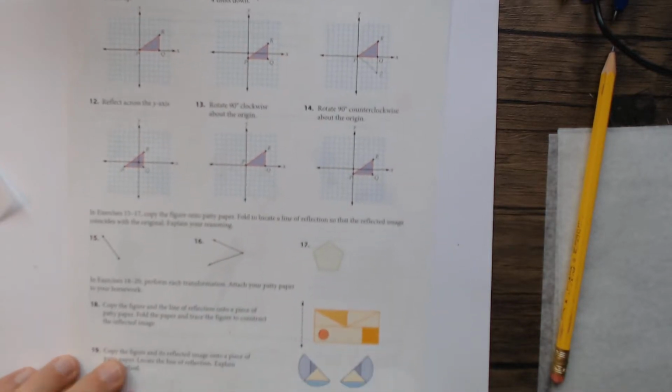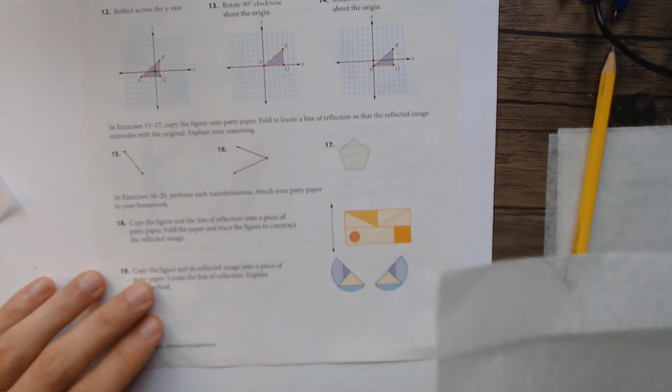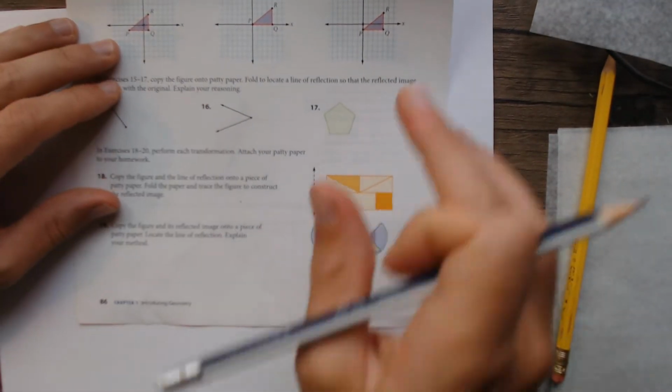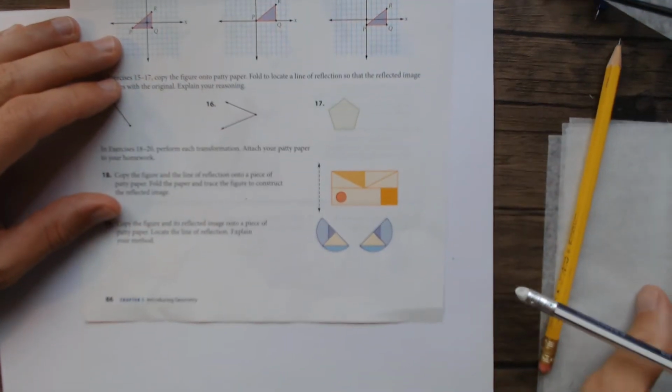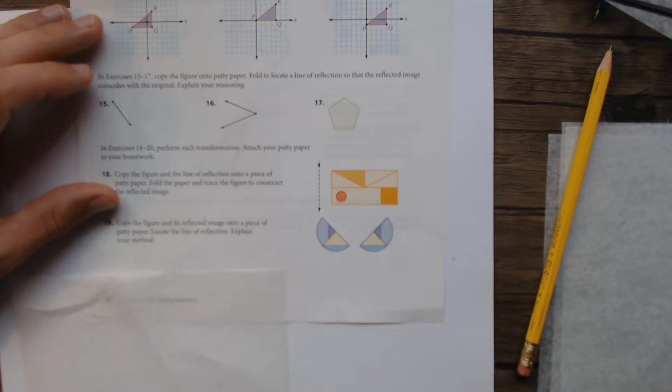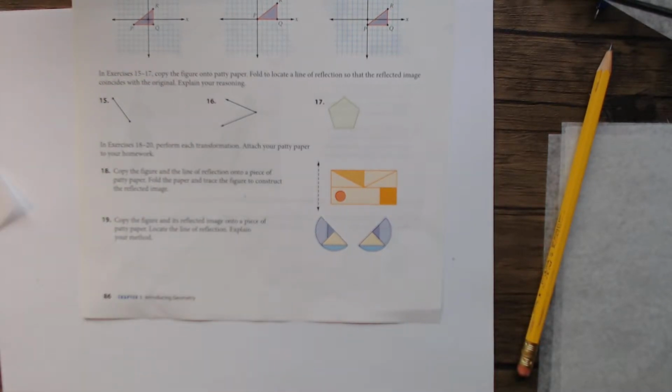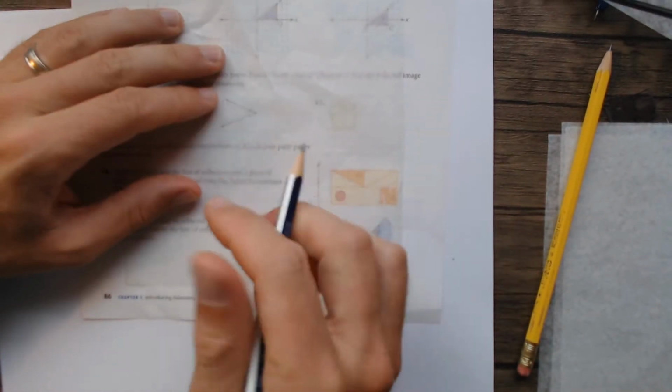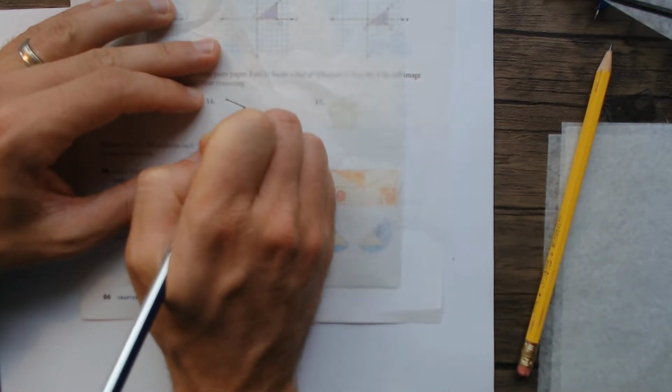Okay. Next is 16 through 22. Okay, so in this one, it does say to use patty paper this time, so copy the original figure onto patty paper and fold to locate the line of reflection so that the reflected image coincides with the original, and explain your reasoning. Okay, so I'm going to go ahead and copy this down here like that.